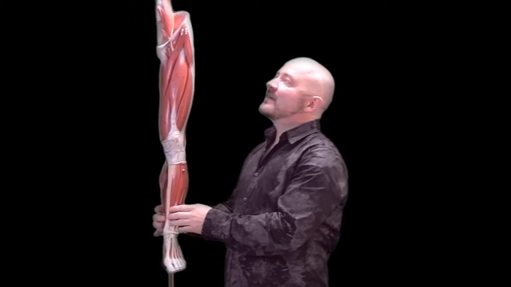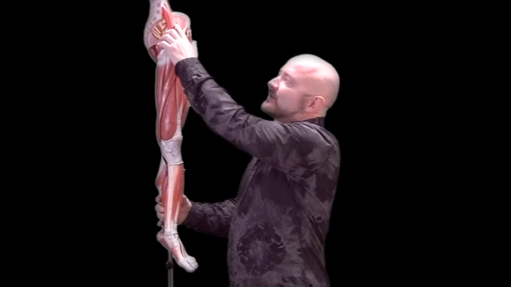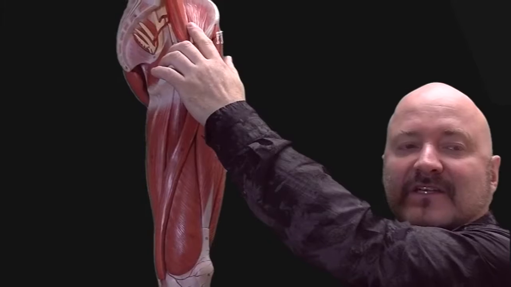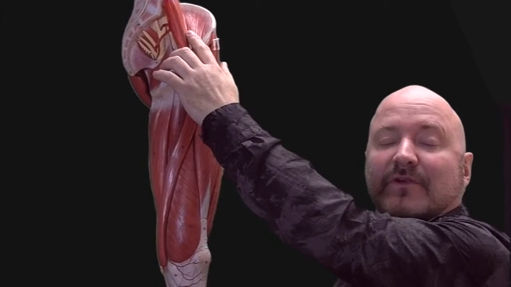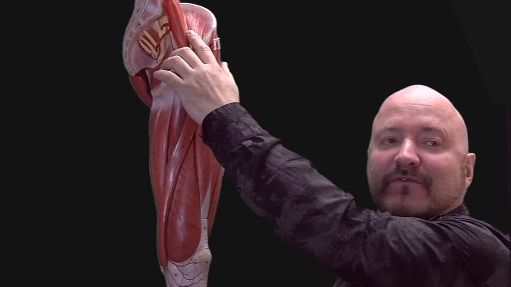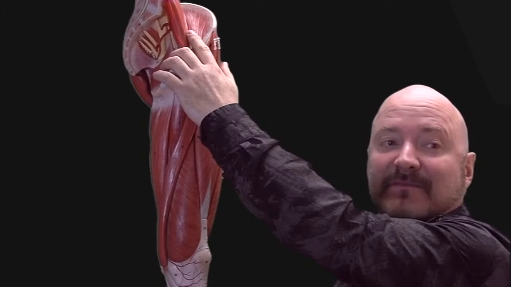So to see what muscles do the opposite of the gluteus maximus, we would have to turn the model around and look on the front. Muscles that do the opposite action of each other are called antagonists. These muscles at the very top are the ones that actually flex your hip or your thigh. Flexing your hip or flexing your thigh are essentially the same thing.